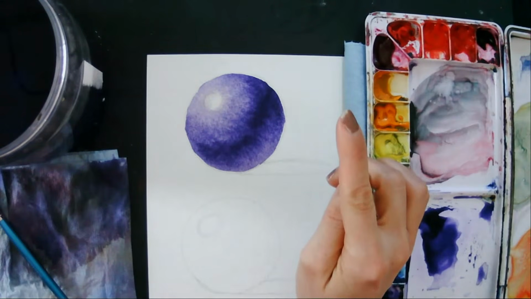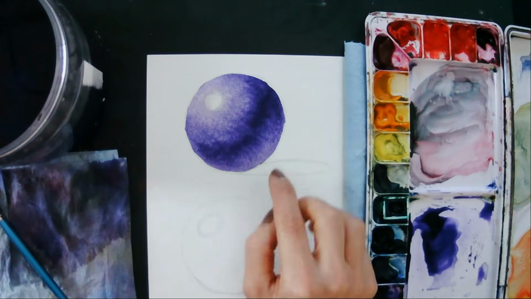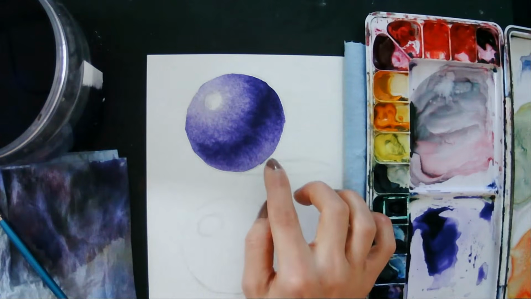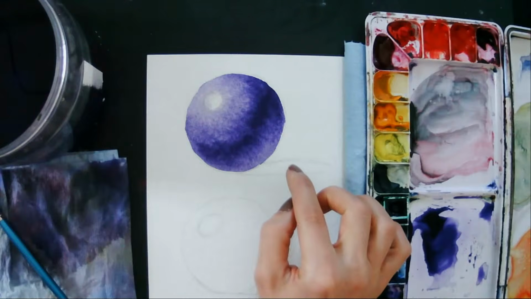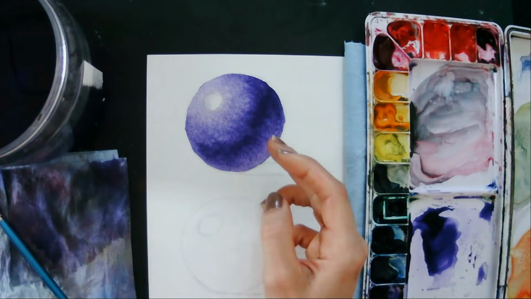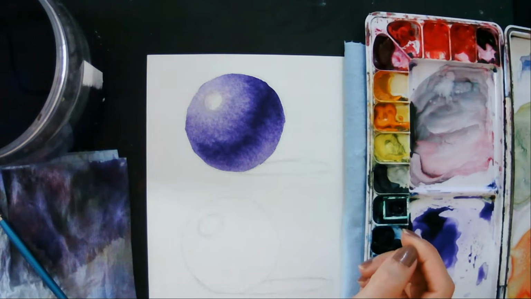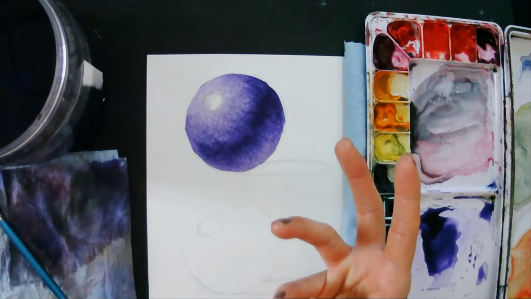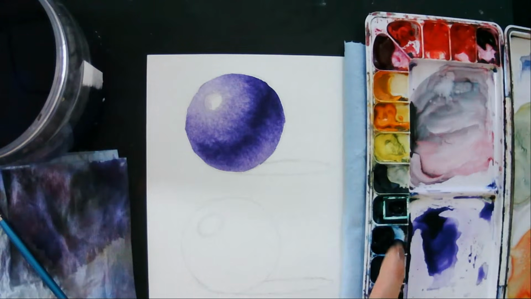Anyway, so yeah, I wouldn't paint the cast shadow until this is dry, because if I start painting this right now, since this is wet right here, this paint is going to start seeping or bleeding into my sphere, and I can destroy my reflected light section if I'm not careful, okay? So just have a little bit more control. I'm going to allow that to dry. We can paint in all the spheres, and then at the end, we can come back and paint the shadows, okay?